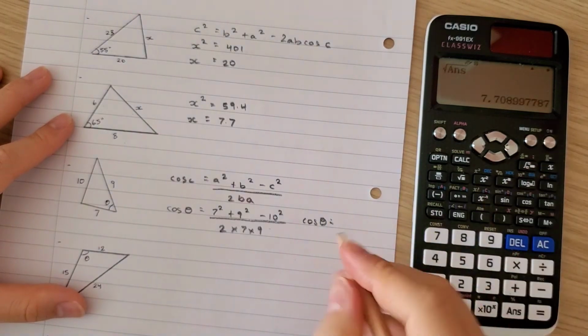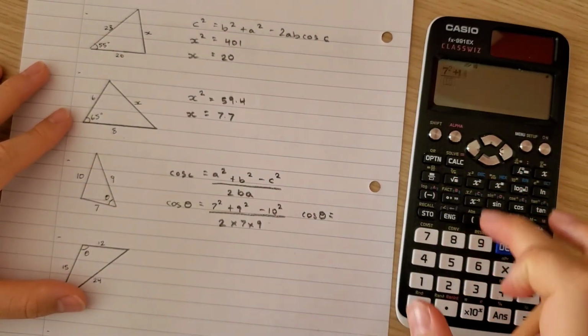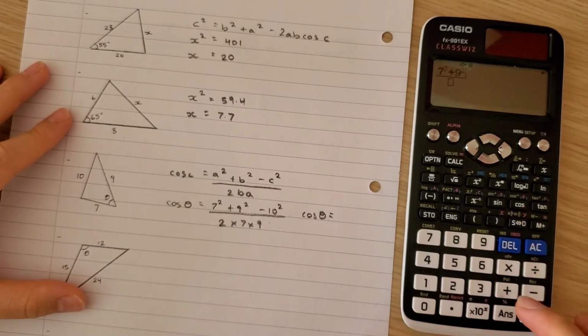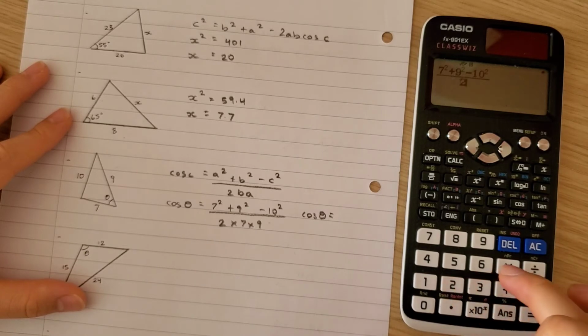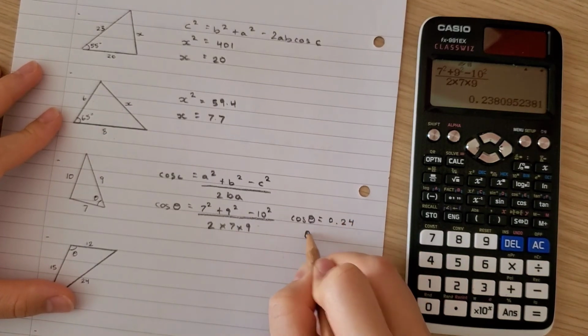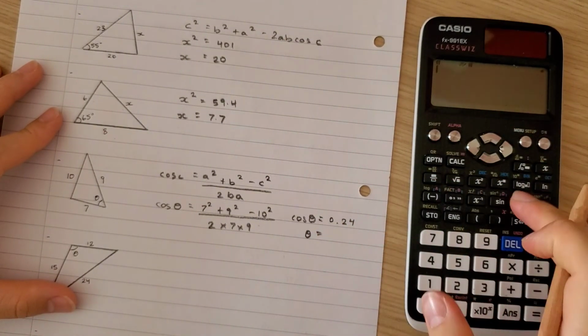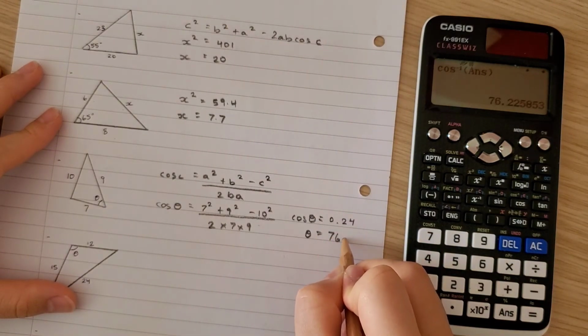Cosine theta equals 7 squared plus 9 squared minus 10 squared, over 2 times 7 times 9, which gives you 0.24. Using the inverse cosine, our answer is 76.2 degrees.